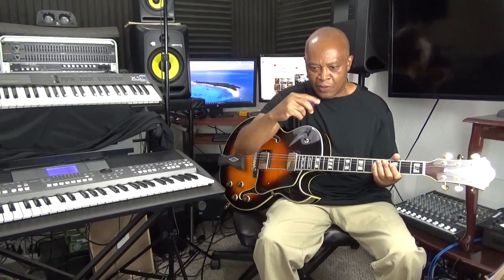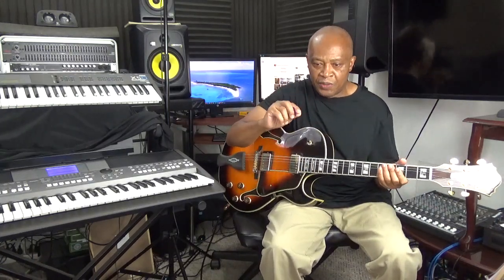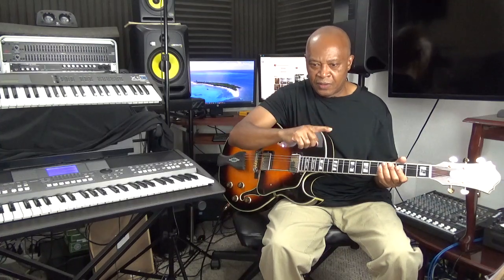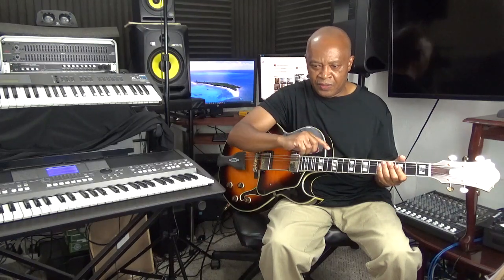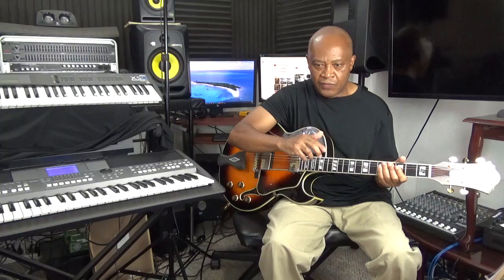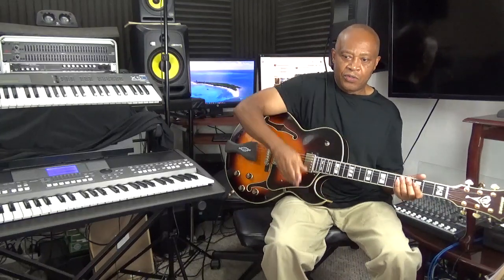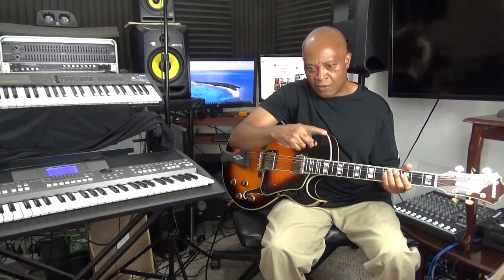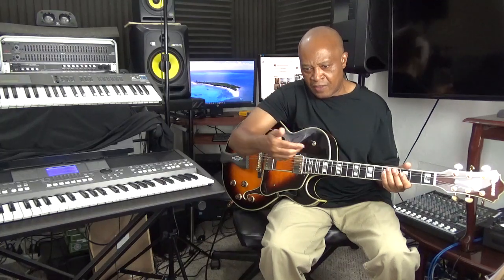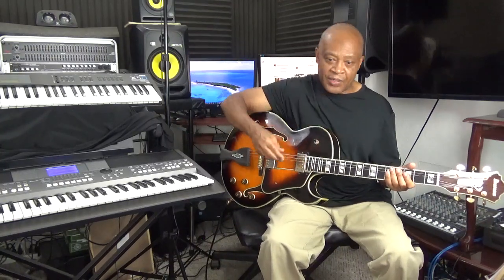The cadence 2, 5, 1 means a chord built on the second note of F major, which is G, then a chord built on the 5th degree of F major, which is C, and 1, which is F. On the number 2 note of a major scale, like the F major scale, we can build a minor chord.